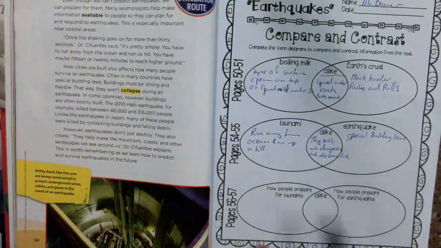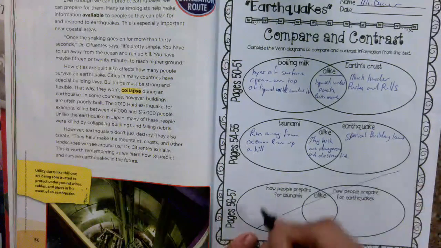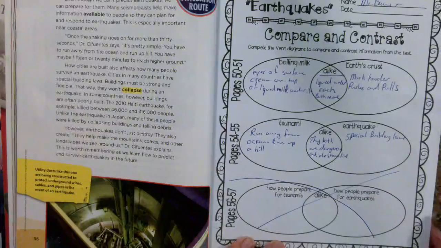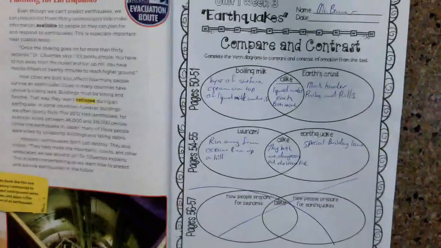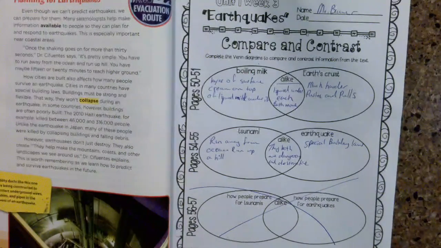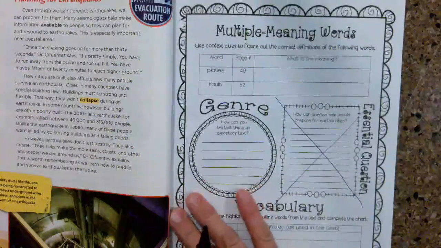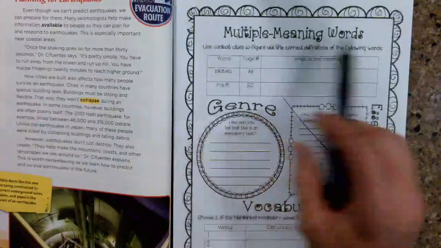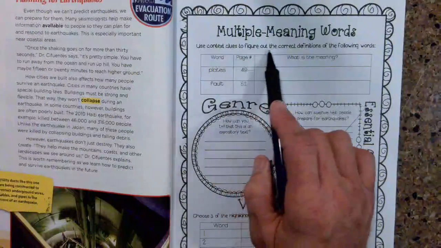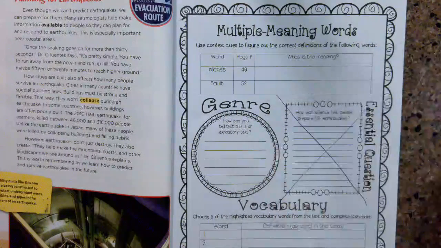Yeah, so we were supposed to be putting these down here, so I made a mistake. So we do not have to do that one. So we've completed the whole front side together as a team. Let's flip this over and look at the back side. The back side has the multiple meaning words. Use the context clues to figure out the correct definition of the following words.